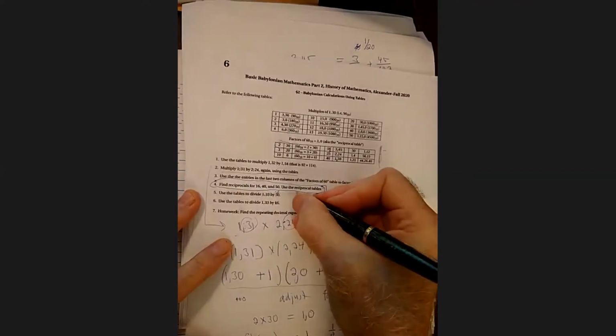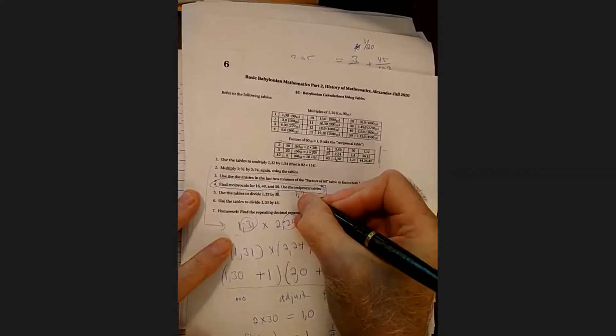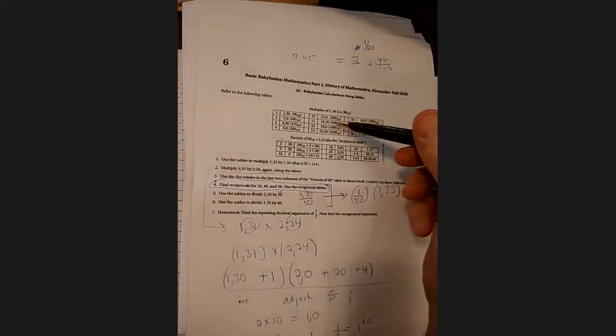So this is what we're doing. And then you can use the 1 over 30 table up here to do the computation. I'm picking numbers that make it easy with that table.